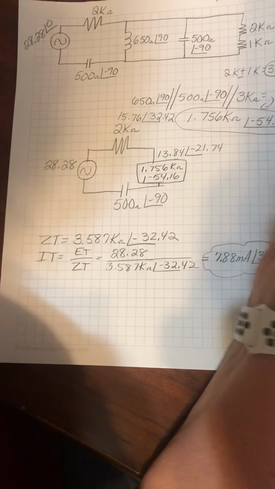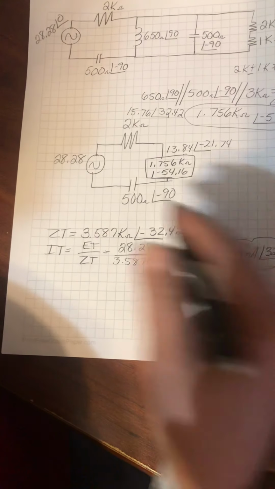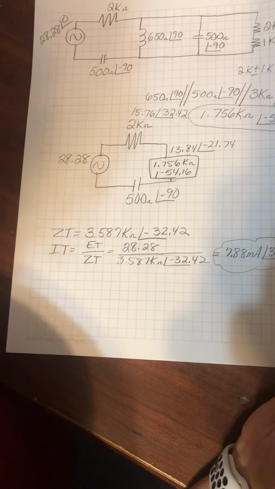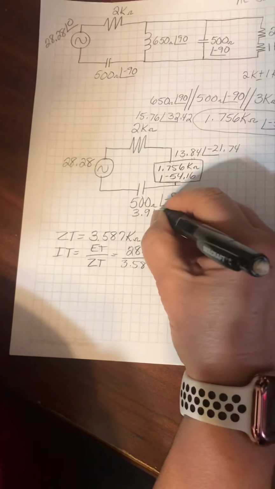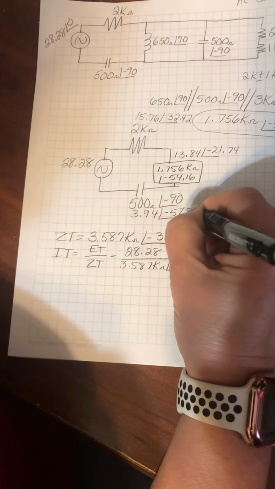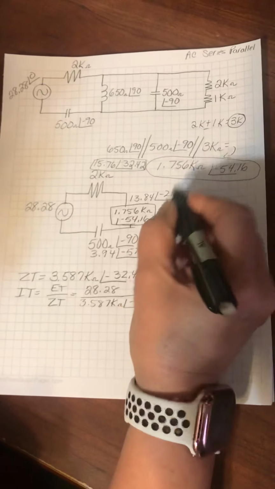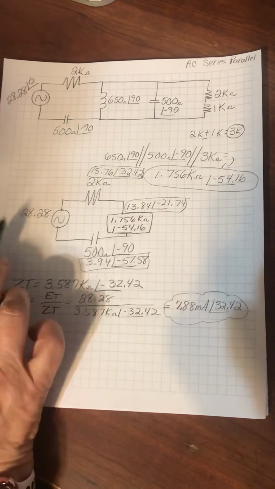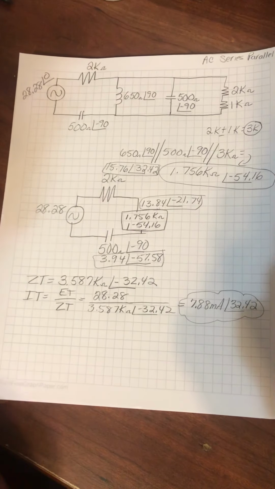And now we have to do VC1. So VC1 is just the 7.88 times that, right? So VC1 should be 3.94 volts at an angle of negative 57.58. These three voltages should add up to your E total of 28.28. So now how do we determine what's going on next?